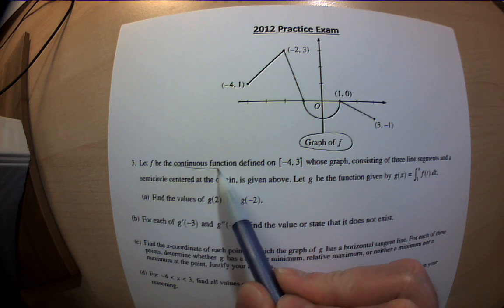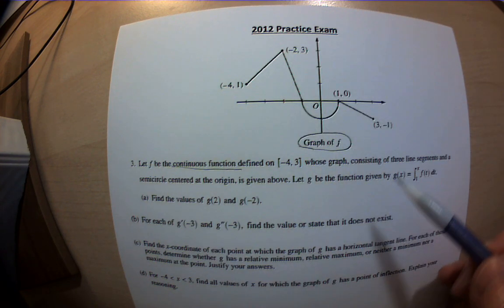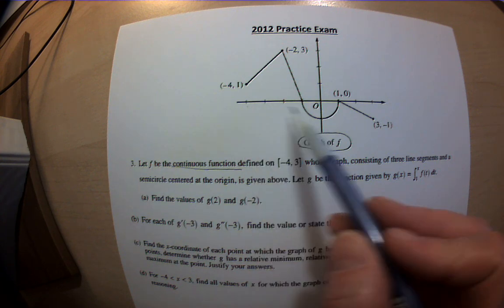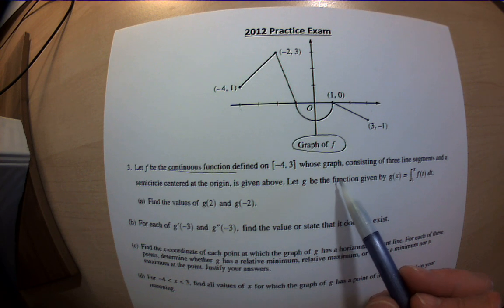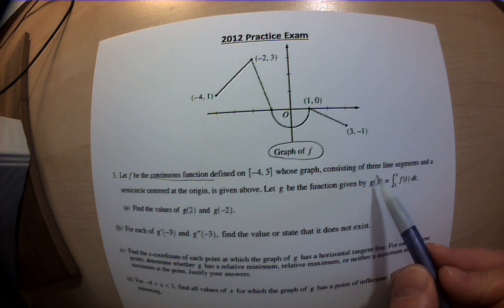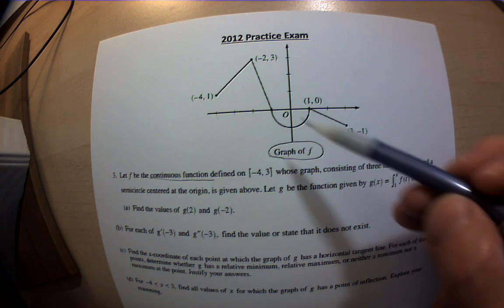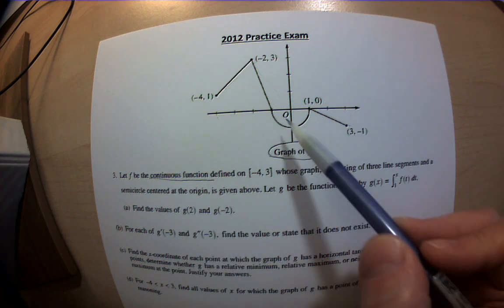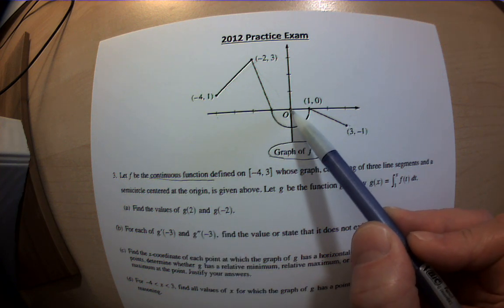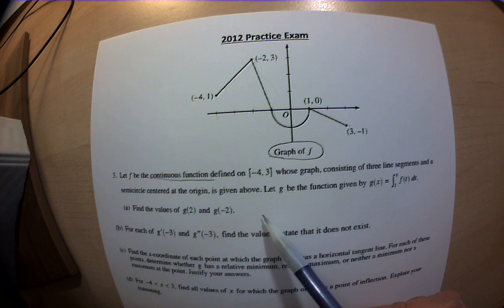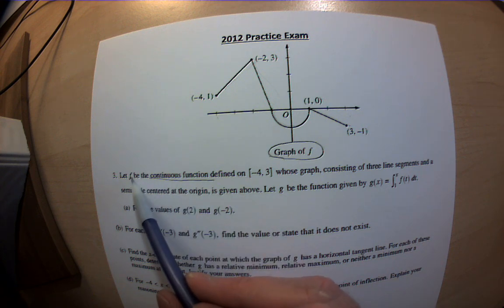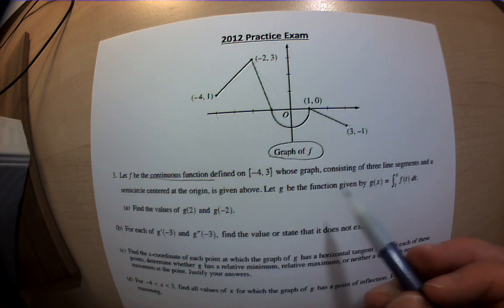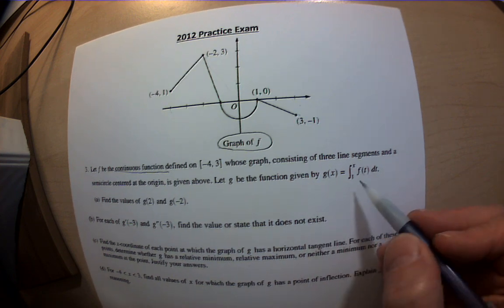It's a continuous function. I can see that, there's no breaks. Defined from -4 to 3. Okay, and the graph consists of 3 line segments, 1, 2, 3 line segments, and a semicircle centered at the origin. So that function f is given above. Let g be the function given by this.